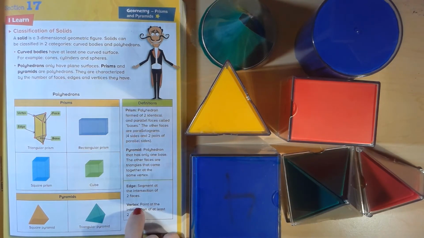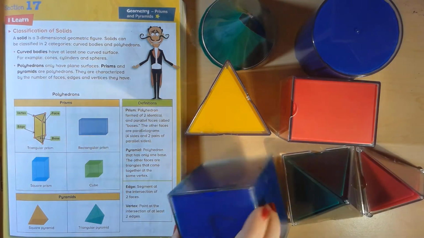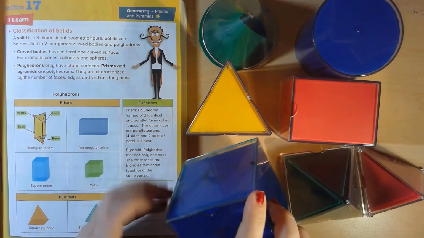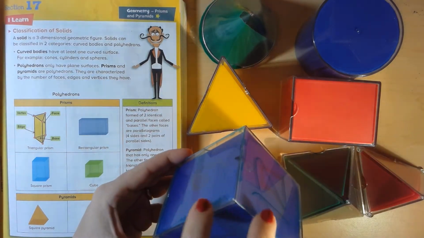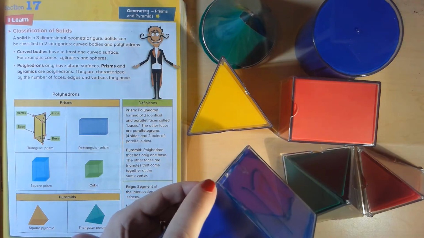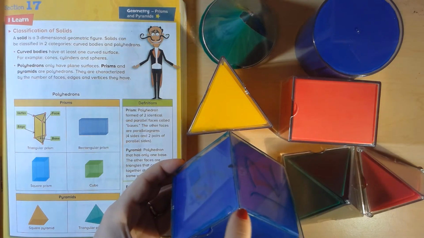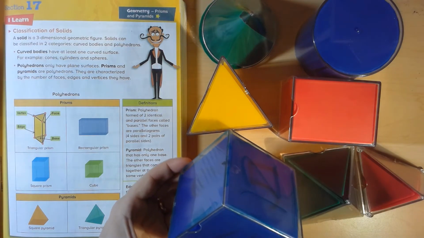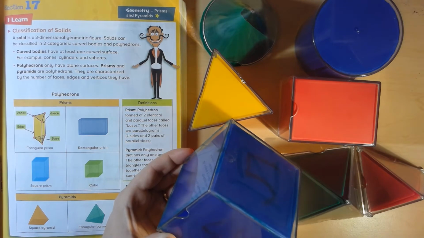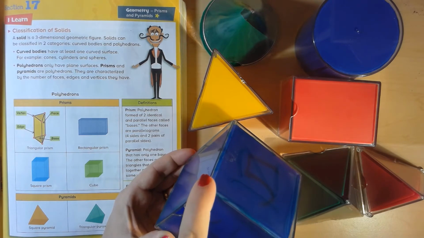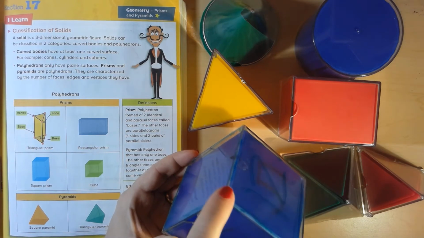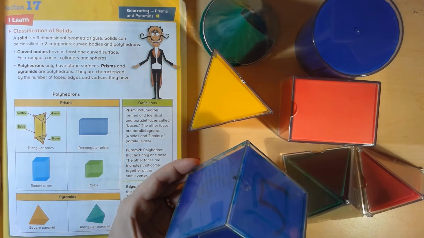The vertex is the point at the intersection of at least 2 edges. So these edges, this one has 3 edges, they intersect. That means they meet here at a vertex. So if I hold up this cube, you'll see a face, a face, a face, an edge, and an edge, and they meet at a vertex.